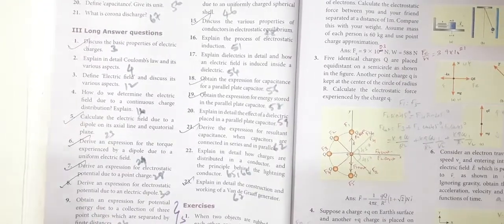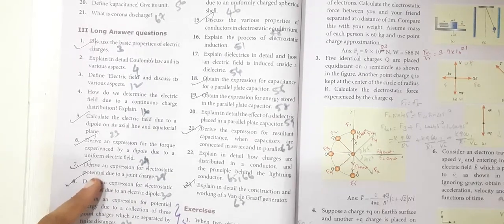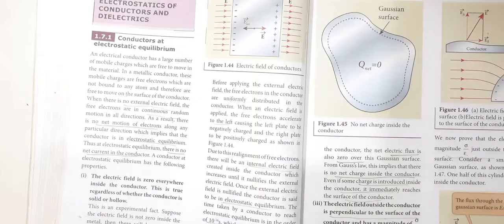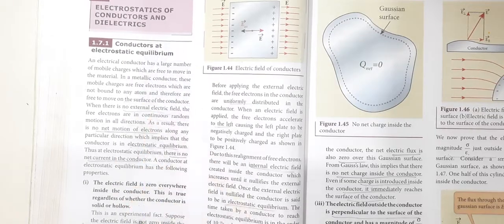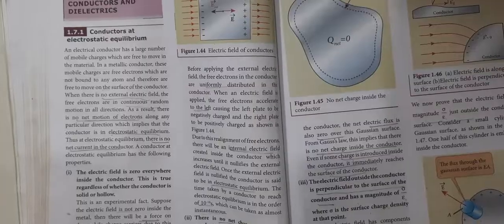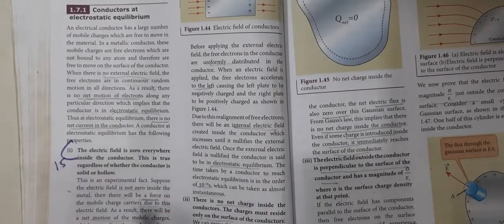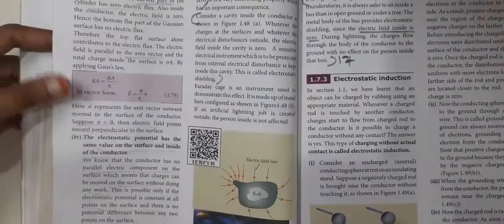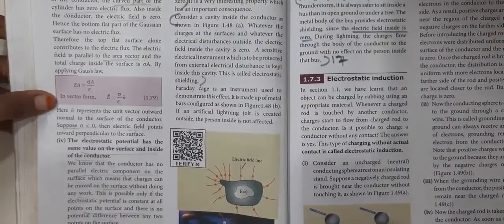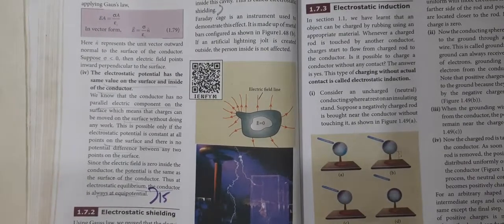Next question, question number 15: discuss the various properties of conductors in electrostatic equilibrium. That is on page number 48, electrostatic conductors and dielectrics. These are the properties. First property, second property, third property, you can write shortly, fourth property. Okay, till this is question number 15. Understand?